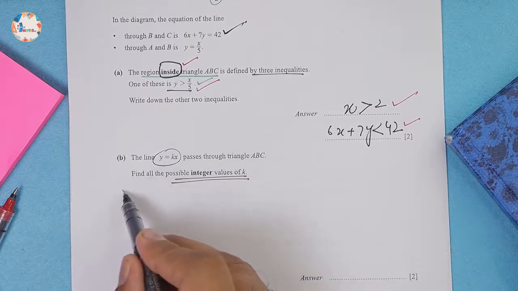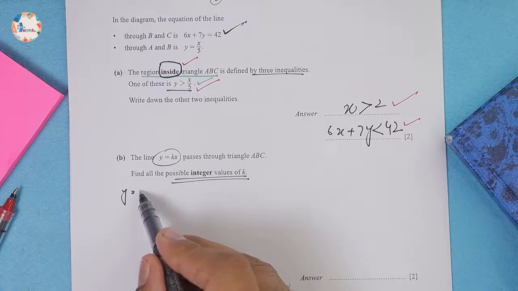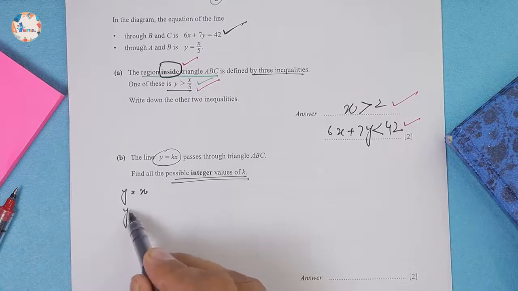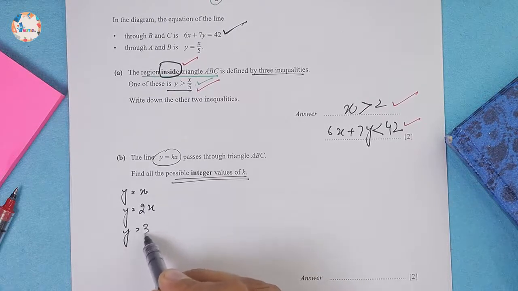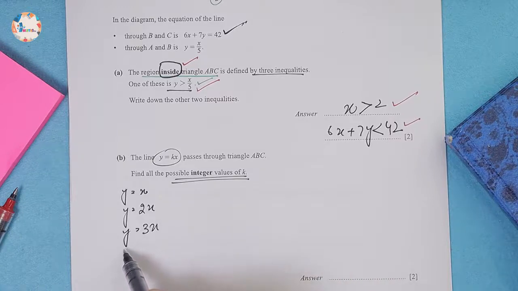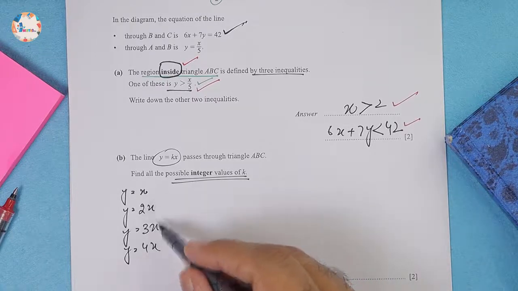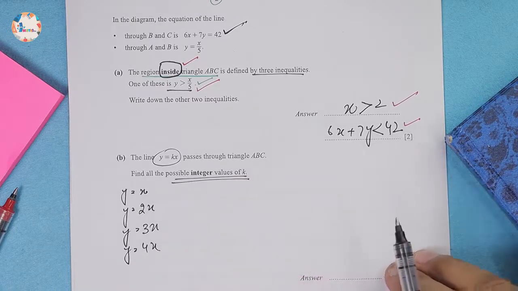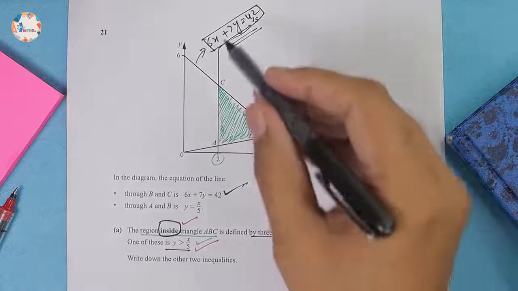The easiest way is y is equal to kx. We can write y is equal to x, y is equal to 2x, y is equal to 3x, y is equal to 4x, like this. We will be checking these values, and after writing this one, I'm going to this equation which is over here.